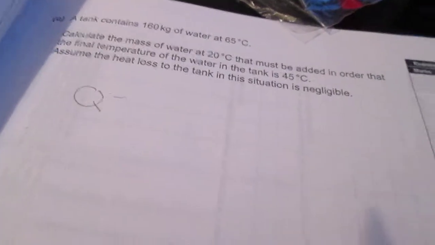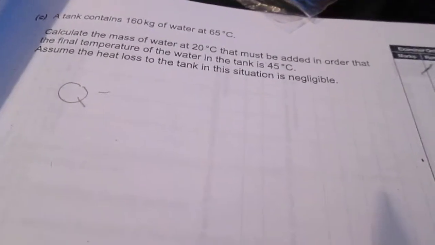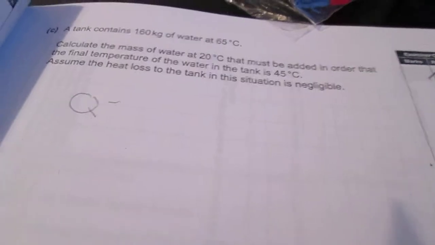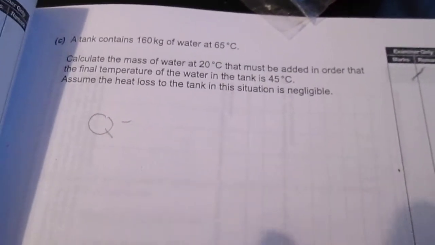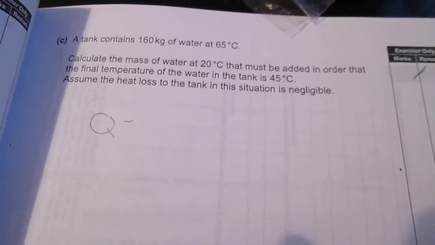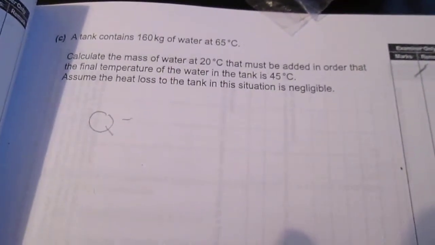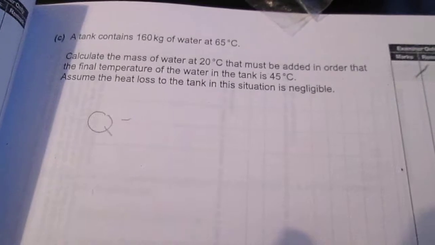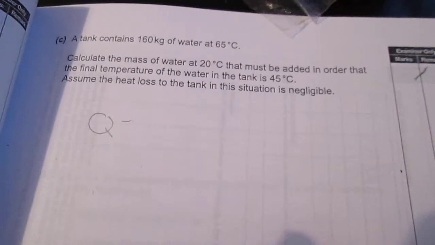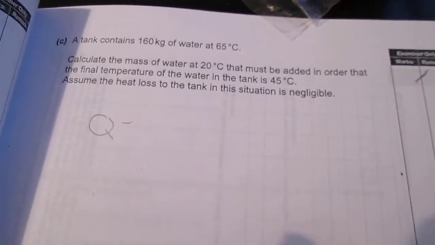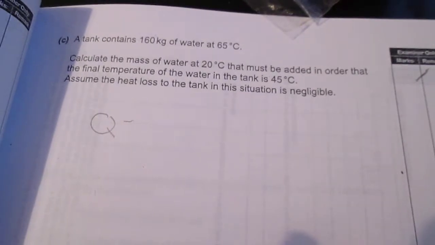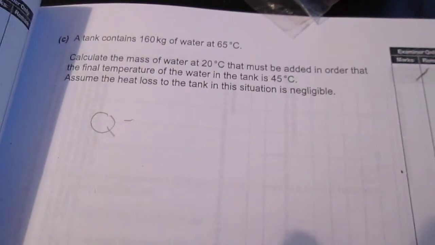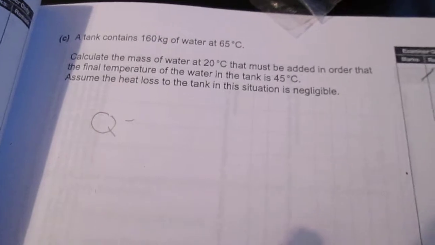Okay, so this is the SQA Higher, January 2013, question 2C on specific heat capacity. It says here a tank contains 160 kilograms of water at 65 degrees. Calculate the mass of water at 20 degrees that must be added in order that the final temperature of the water in the tank is 45 degrees. Assume that the heat loss to the tank in the situation, we can just ignore it.